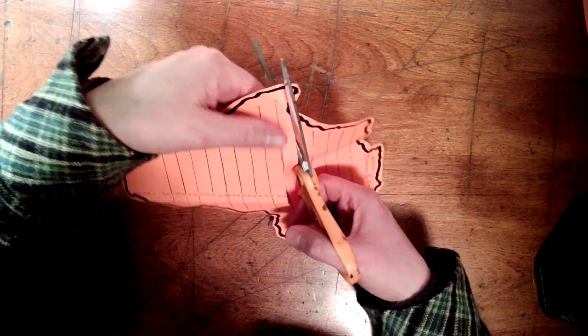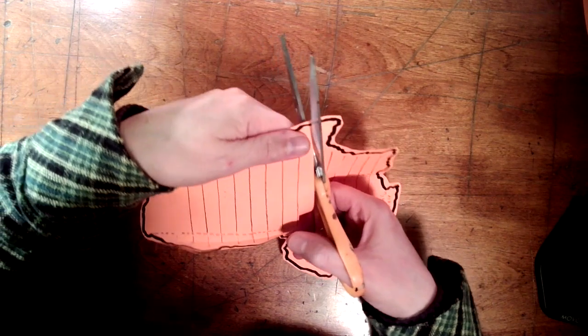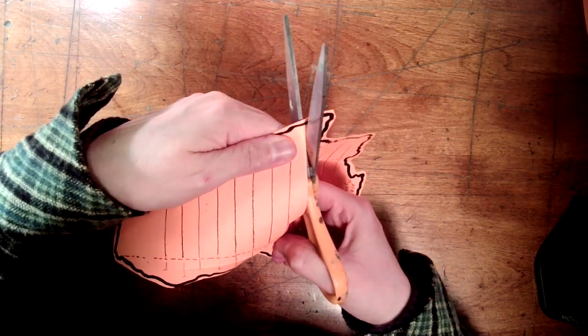It's a little tricky, but I know you can do it. Try to be as accurate as possible. If you fall off the line, that's okay. Just try to make a straight line.